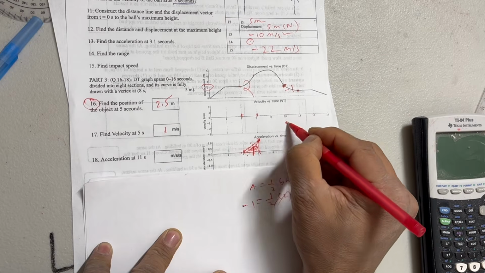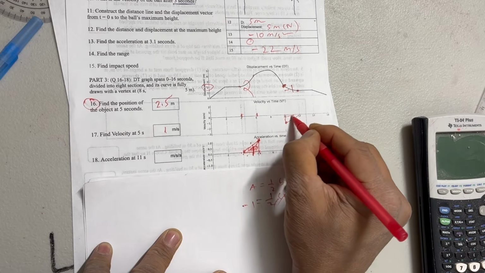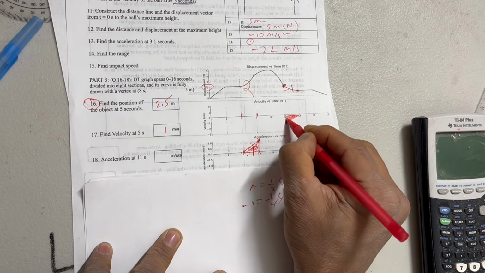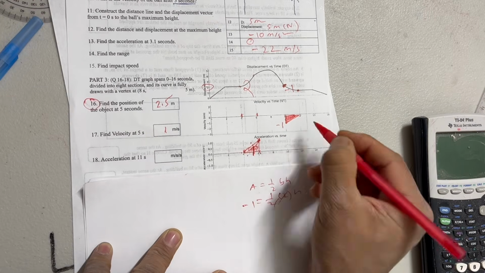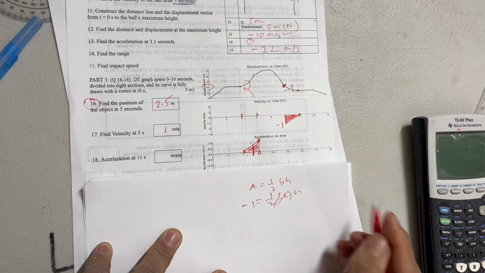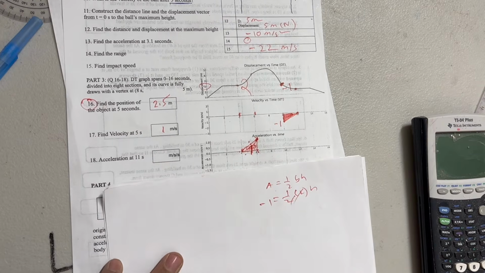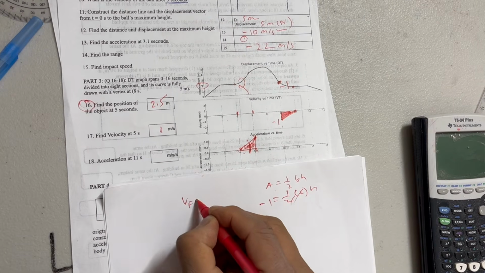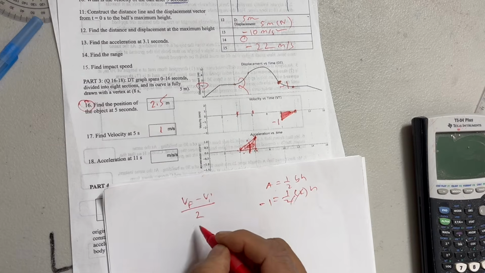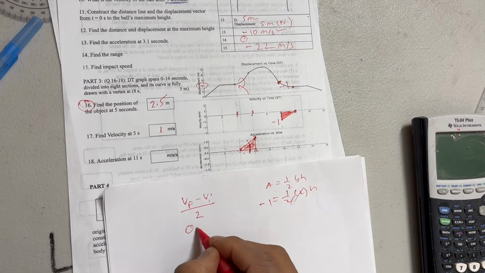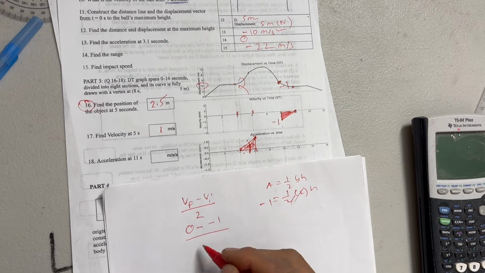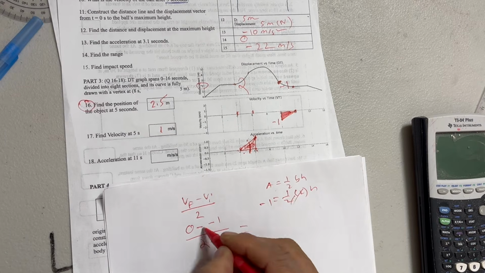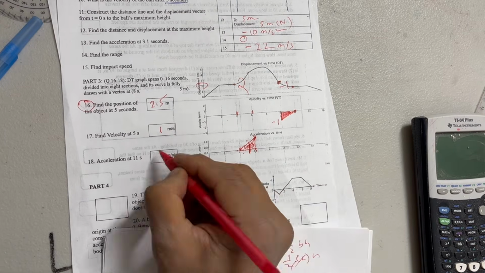Velocity over here is 0. So this area we are talking about is negative 1. So this is negative 1. This is 0. So what is the acceleration? Vf minus Vi over 2. Vf is 0 minus negative 1 over 2. So minus plus 1 over 2. So 1 over 2.